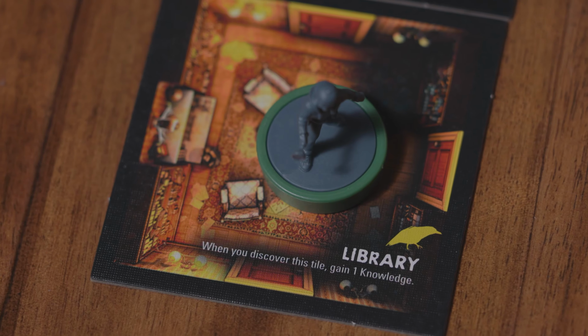One important rule to remember: you can never place a tile in a way that cuts off the rest of the floor. This means that if you're exploring the last open door on your floor and you draw a dead end, you can't place it. Instead, put that tile on the bottom of the stack and draw another. If it turns out you can't place any tiles without blocking off the floor, simply rearrange the layout so that you can continue exploring. After placing the new tile, move your character onto it and resolve any effects that say when you discover this tile, or when you enter this tile.